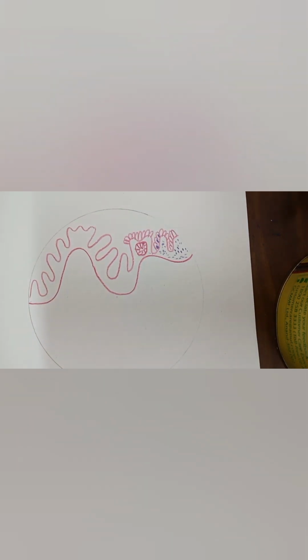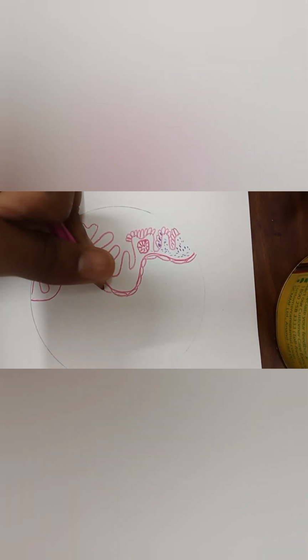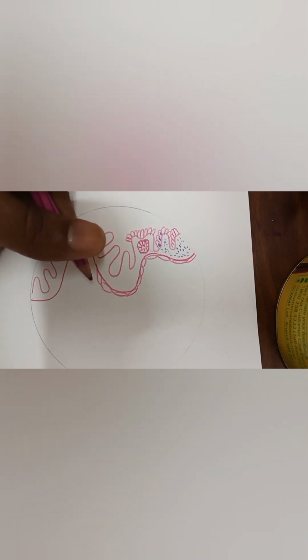And now about the muscularis mucosa. This is a layer of longitudinal smooth muscles. See how to draw smooth muscle? Just draw tapered ends along the lining of the mucosa, and that's all. It's a simple task. And these are not unilayered; these are multi-layered smooth muscles, so you can draw more than one layer of these smooth muscles.